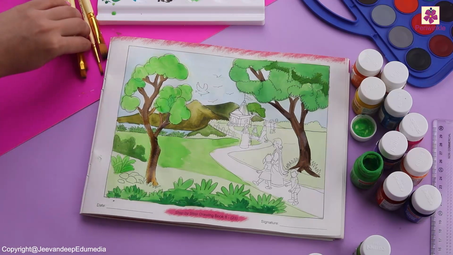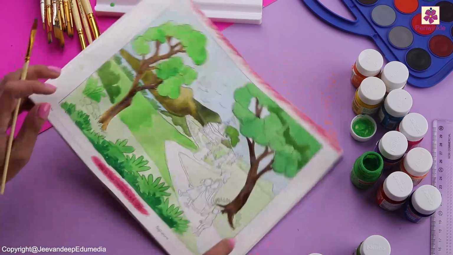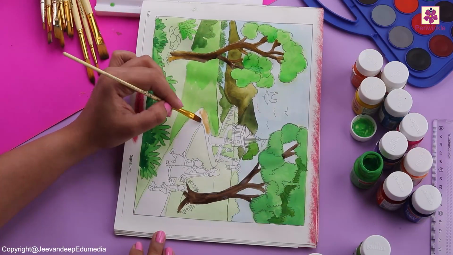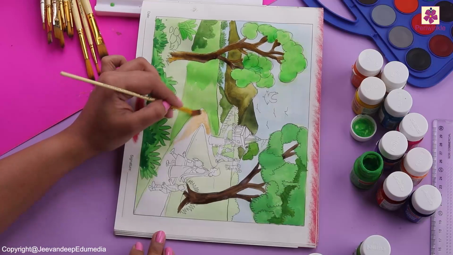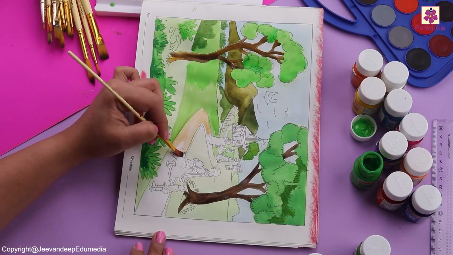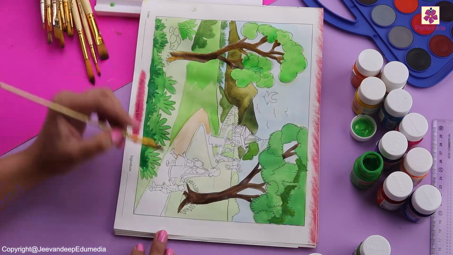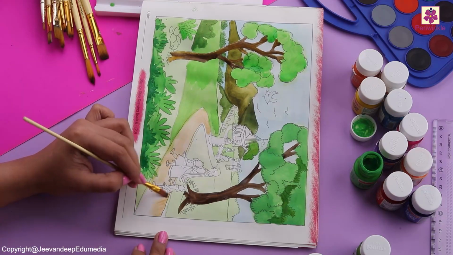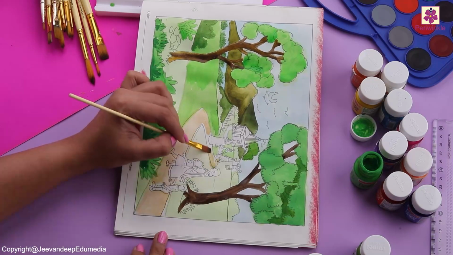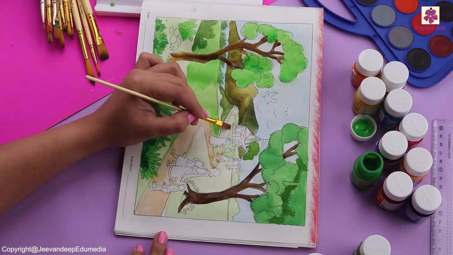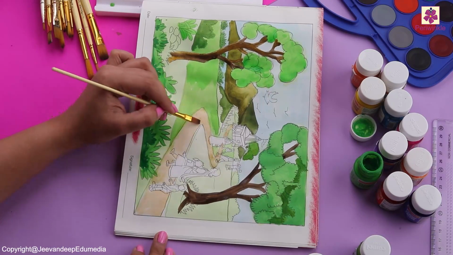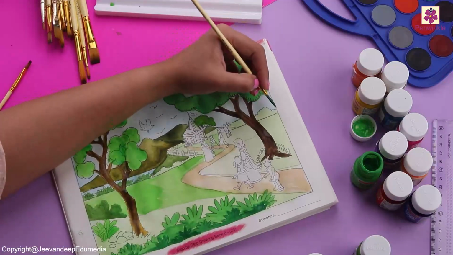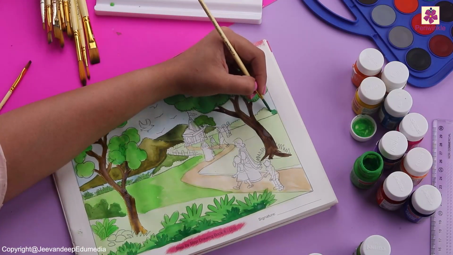Next up, we are going to do this road with ochre color, but we'll make sure that we use a lot of water and less of paint, just like how we did the wash previously. Continue doing more of greens.